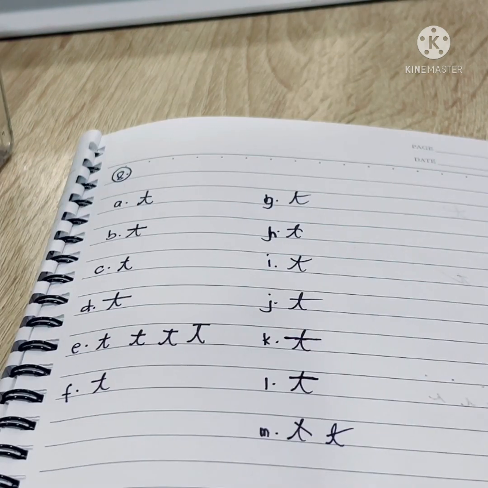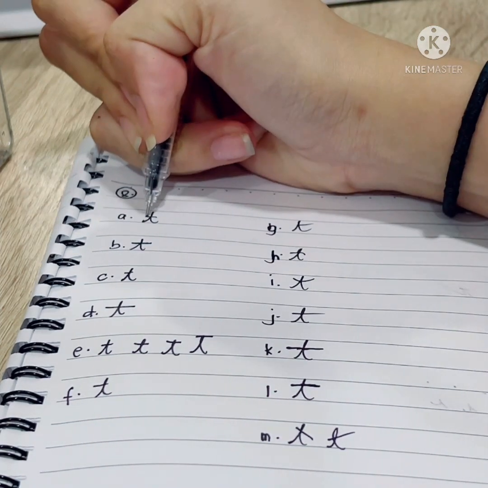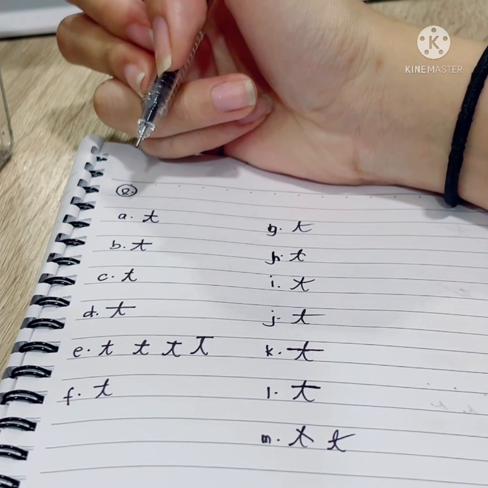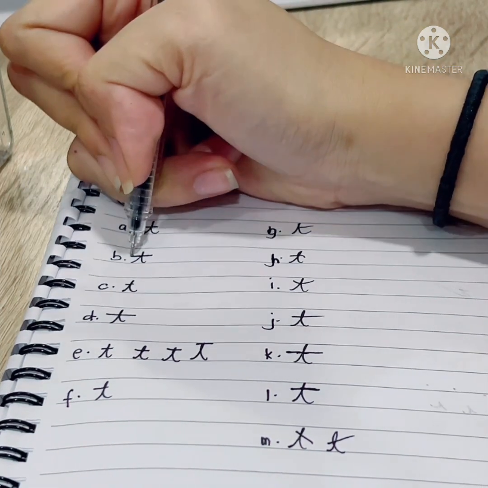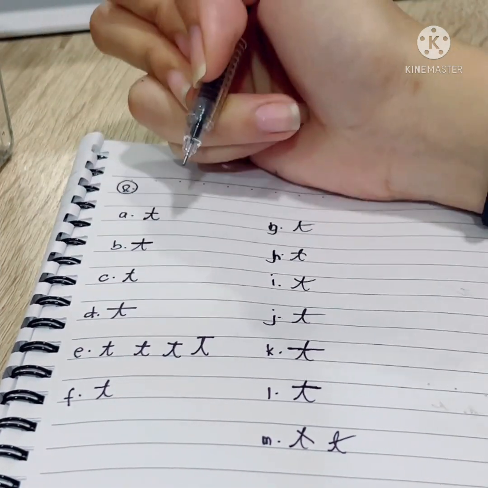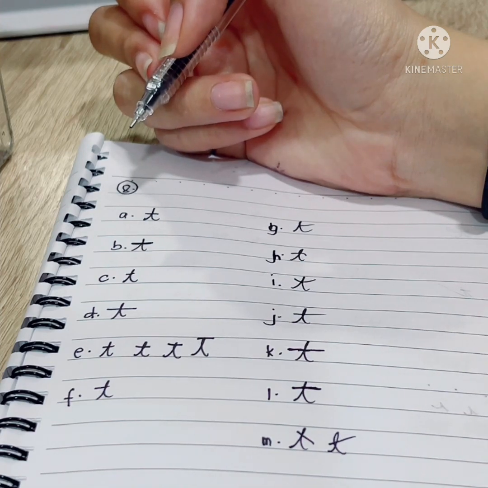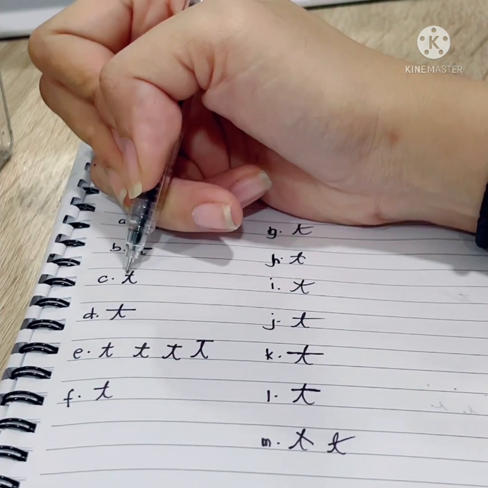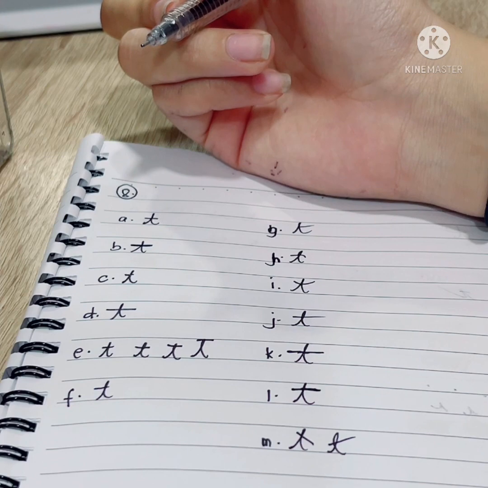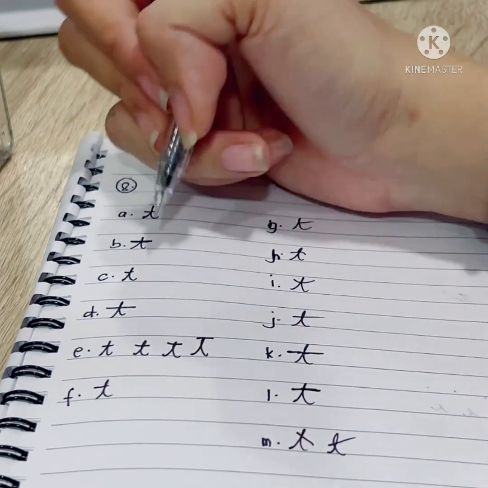Number 8. Placement of diacritics. How are the T-bars crossed, the I-dots dotted, and other punctuation marks applied? A. T-bar light crossing. B. T-bar heavy crossing. C. T-bar short in proportion to stem. D. T-bar long in proportion to stem.